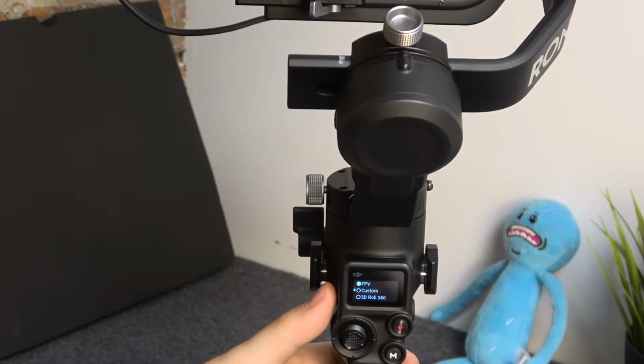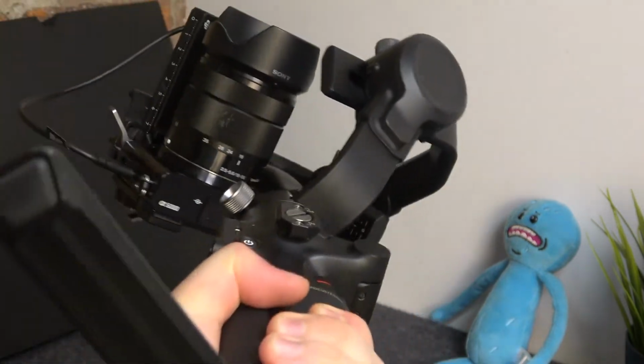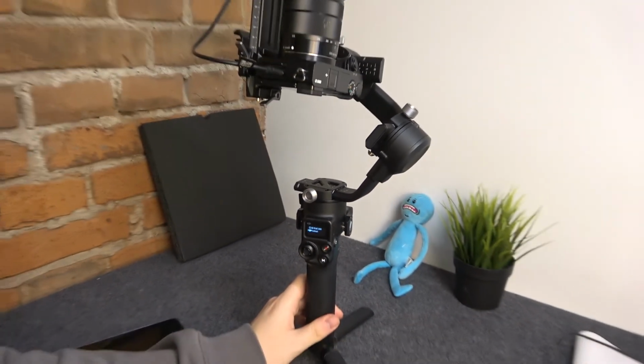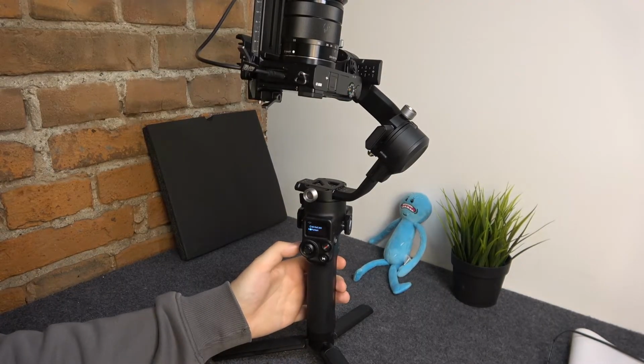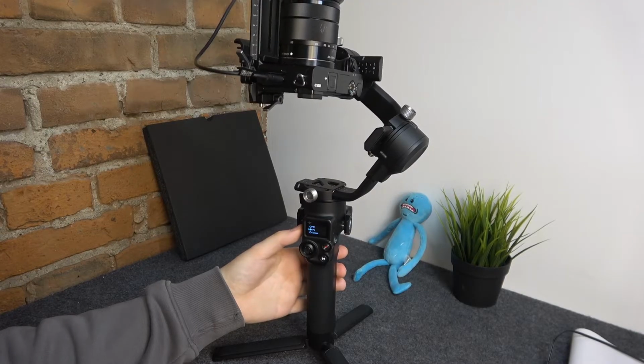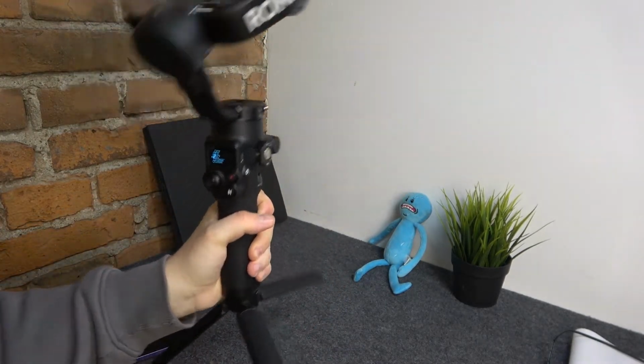You can also enable the 3D Roll 360 mode and portrait mode, which, once enabled, I would assume will just turn the camera into the following position. So let me show you better how it looks. And let's also see how the FPV mode will look, first person view.